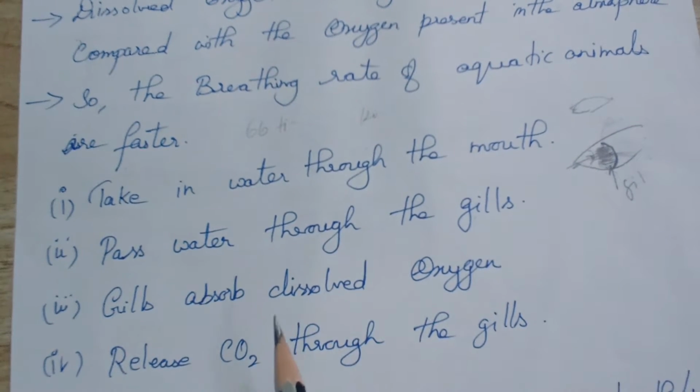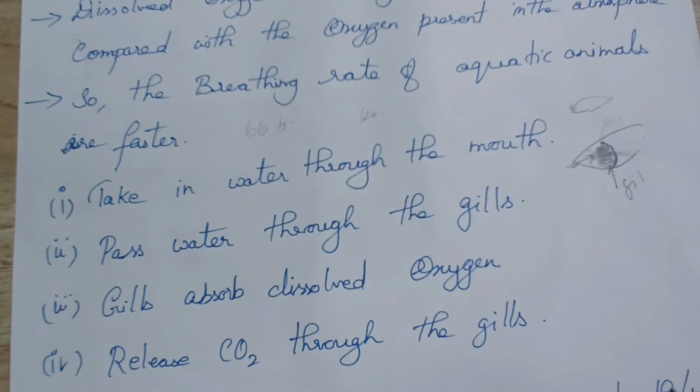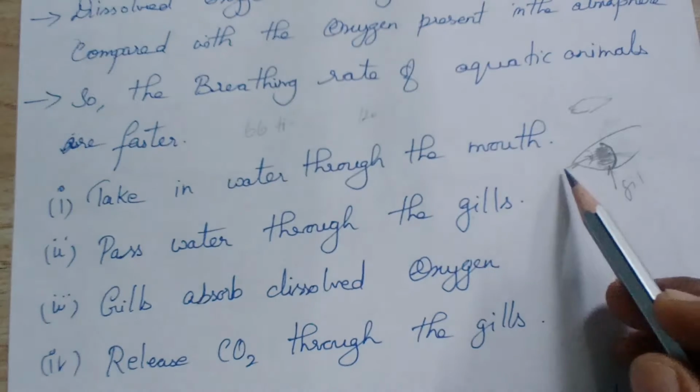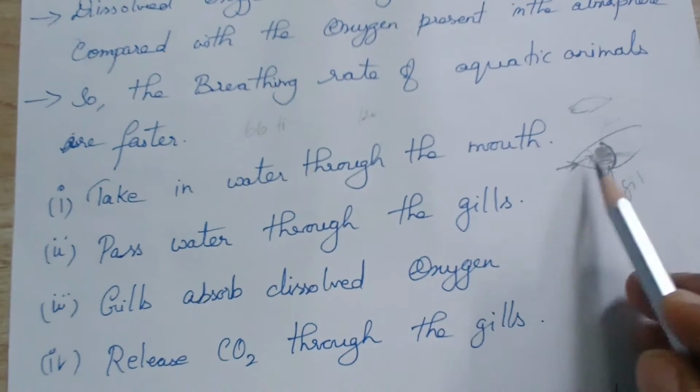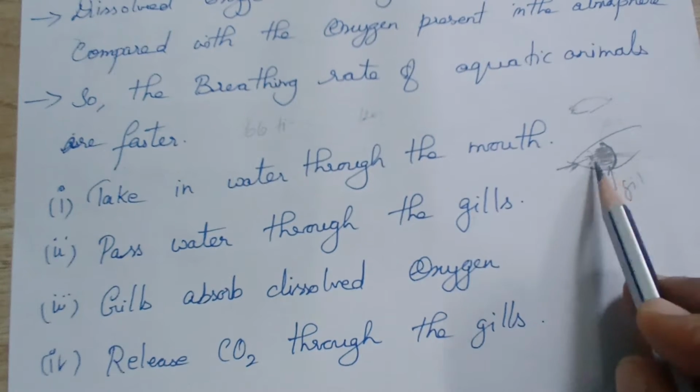So this is how respiration takes place in the fish. First the water enters through the mouth and passes through the gills. While the water is entering, the operculum will be closed, and once it is closed, the water is forced to pass through the gills.